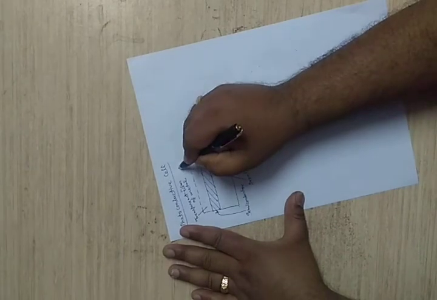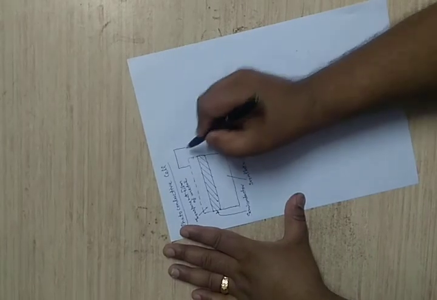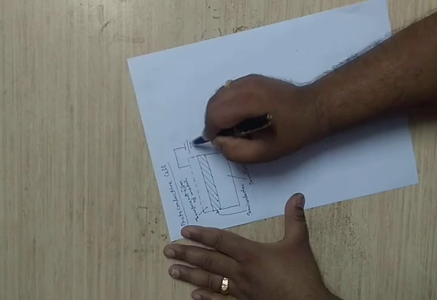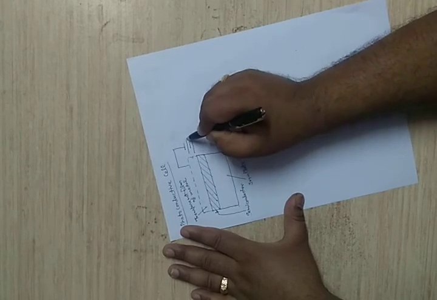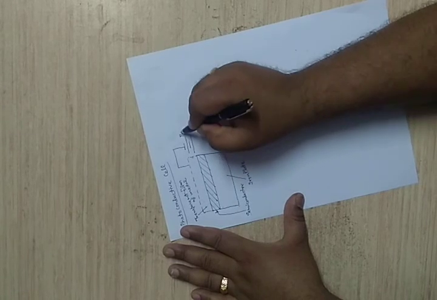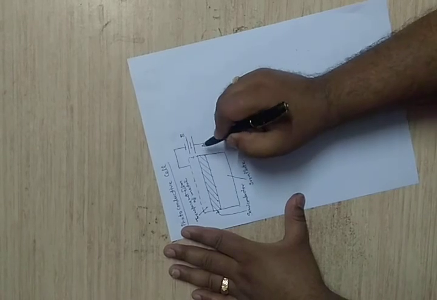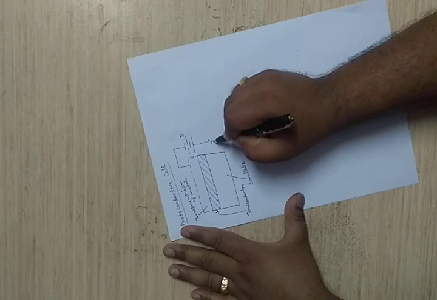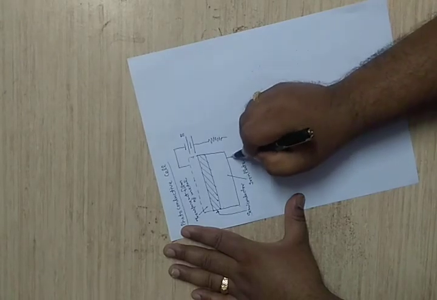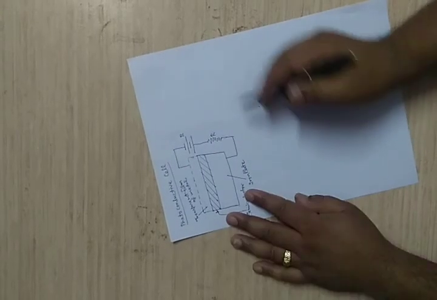So we can see the connection. This is battery B. This is some resistance.